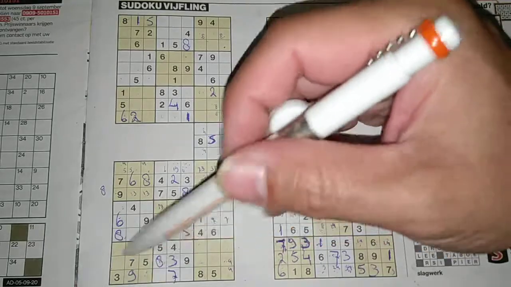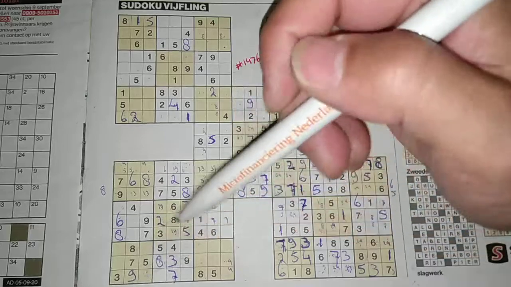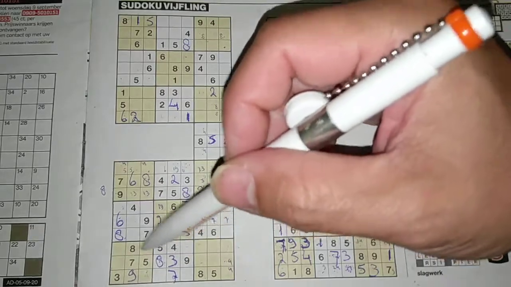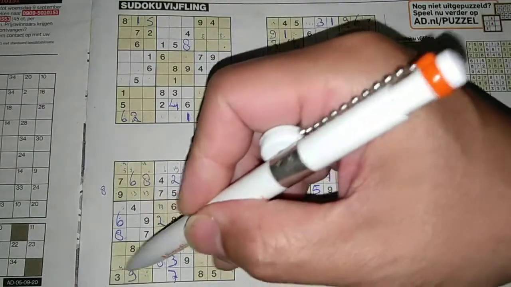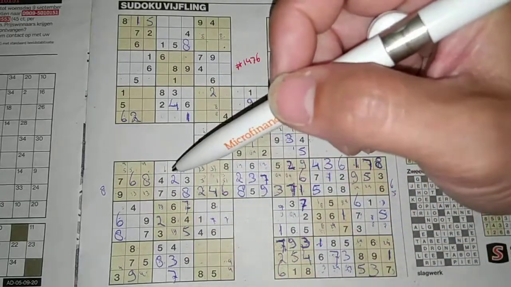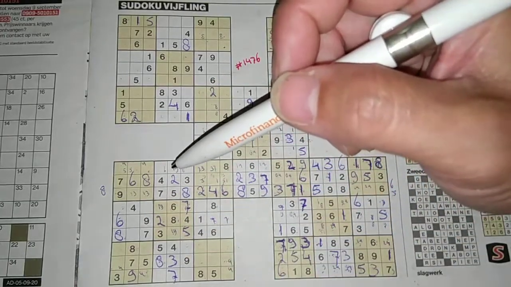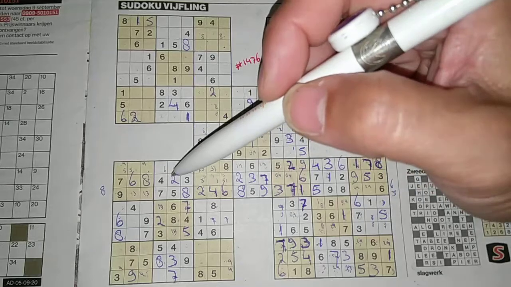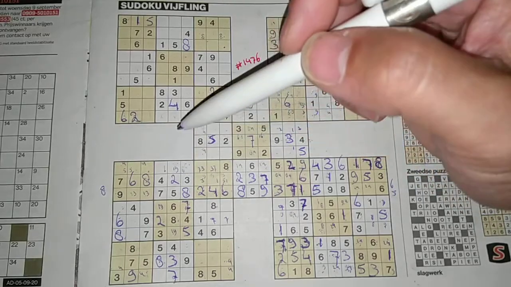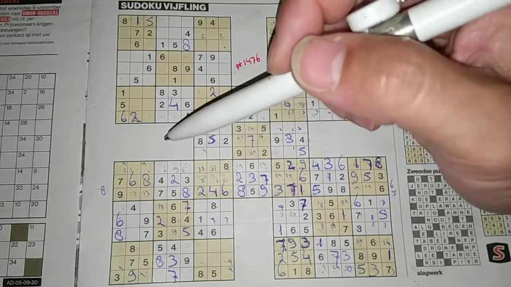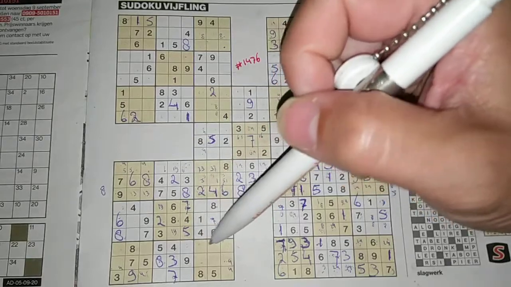Same like here in this big square. 4 missing numbers, one of the missing numbers 4. We see here 4, no 4 in these two boxes. So the 4 could be here, could be there. 9.